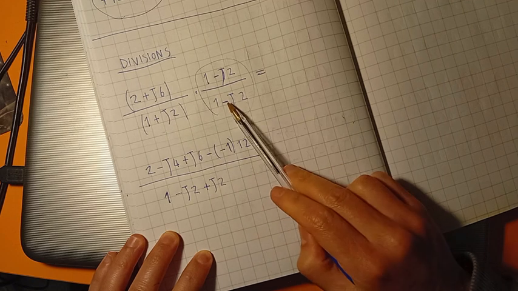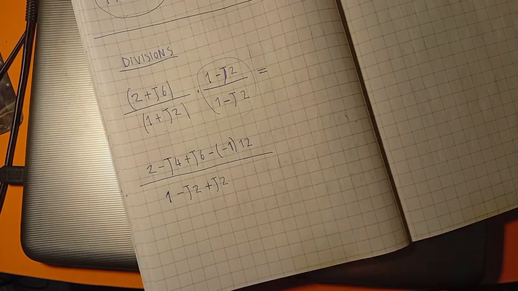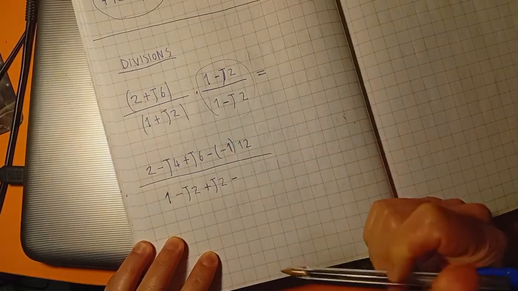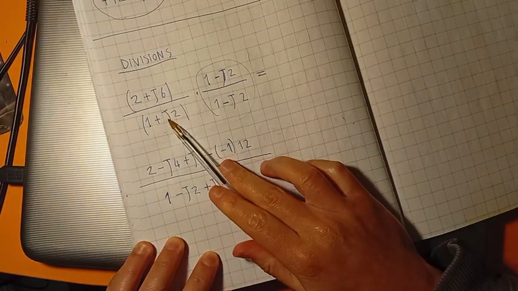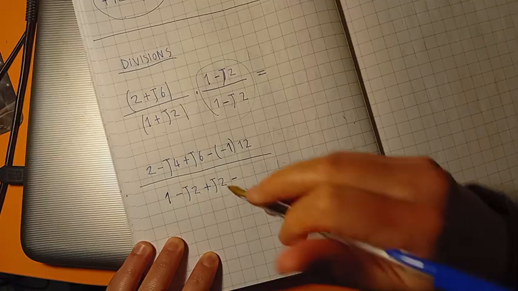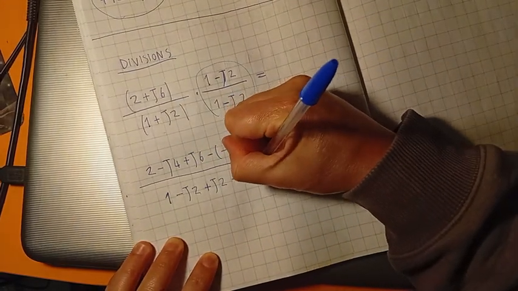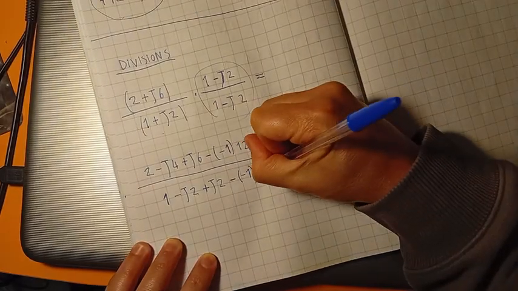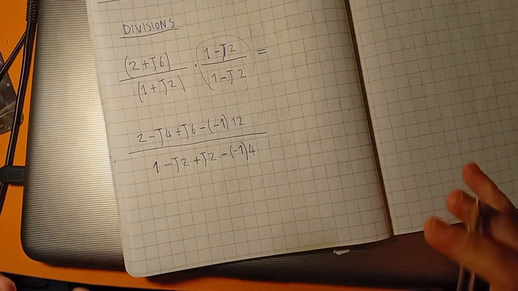Then j2 multiplied by minus j2: it is plus and minus, so we have minus. Then j times j is minus 1, and then 2 times 2 is 4. Okay, so this is what happened.